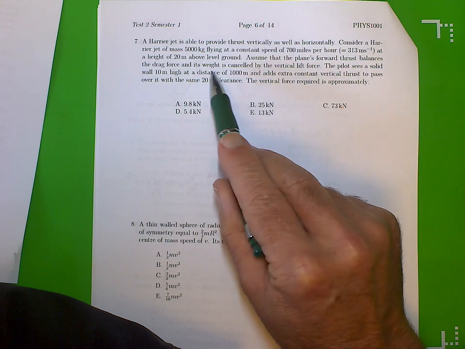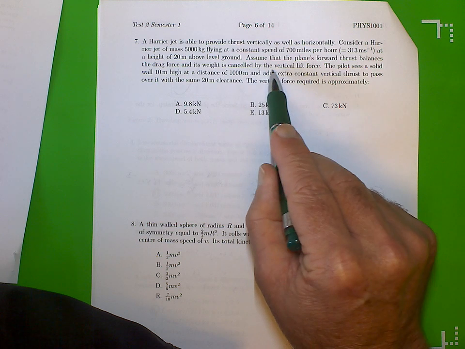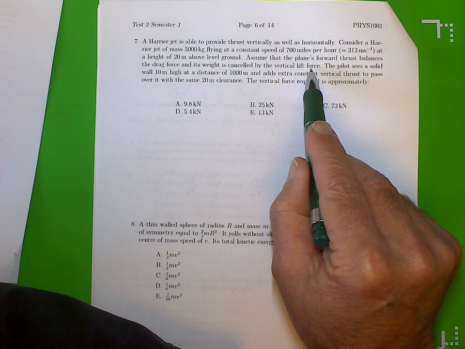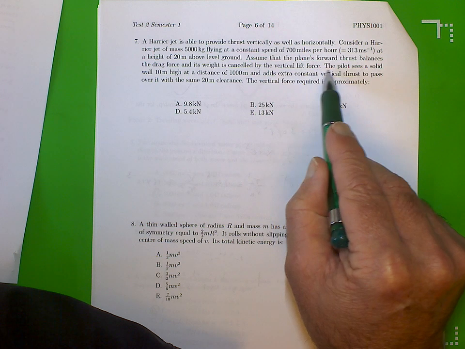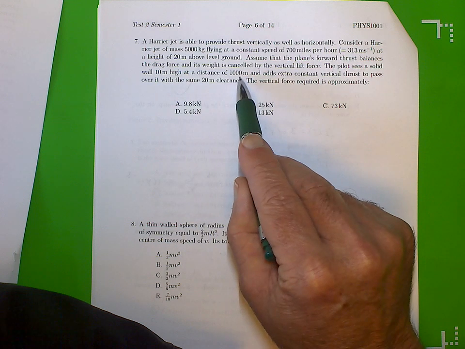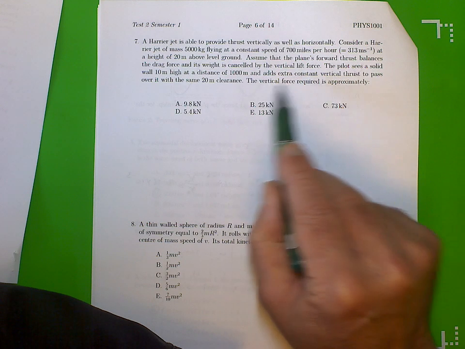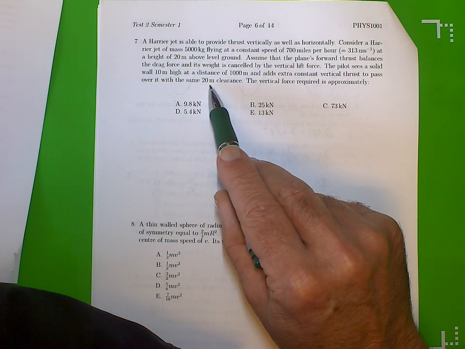And in this condition, its forward thrust balances the drag and its weight is cancelled by the vertical lift force from the wings. The pilot sees a solid wall 10 meters high at a distance of 1,000 meters and adds extra constant vertical thrust to pass over it with the same 20 meter clearance.